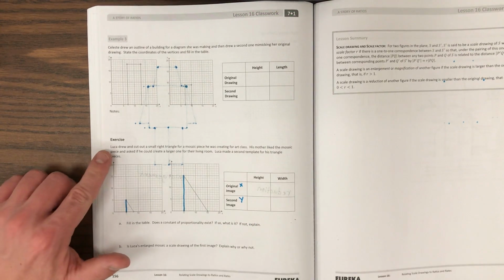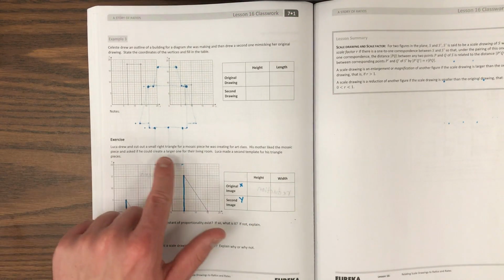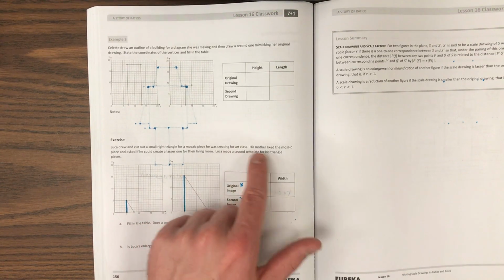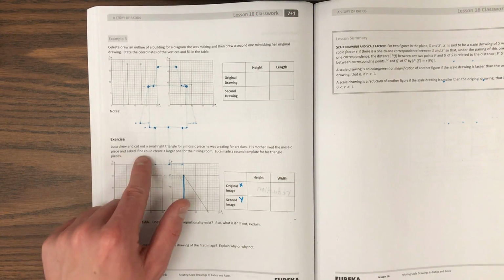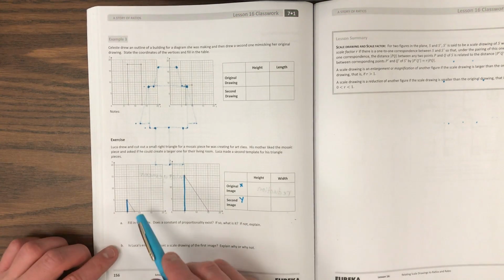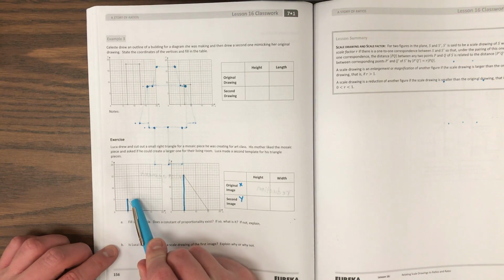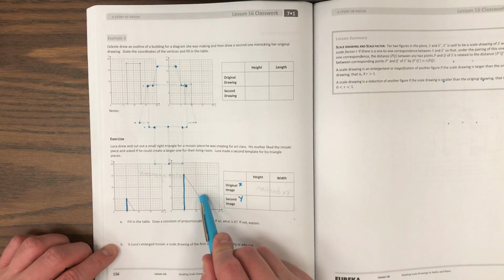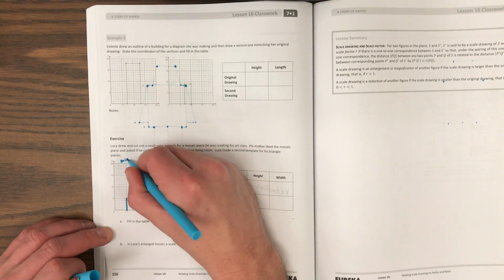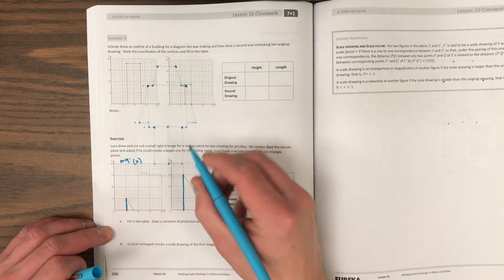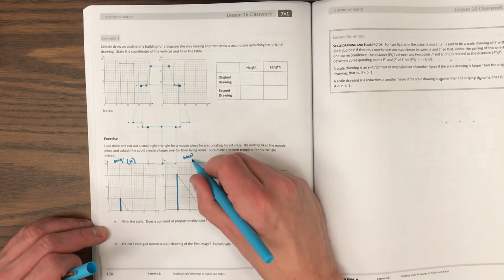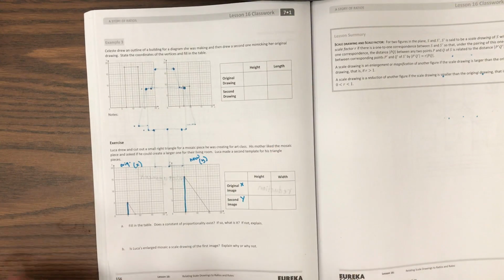So it says, Luca drew and cut out a small right triangle for a mosaic piece he was creating for art class. His mother liked the mosaic piece and asked if he could create a larger one for the living room. Okay, so it sounds to me like the small one he did first, and then he's trying to create a larger one. So we should treat this as original, or x, and we should treat this as new, or I guess I should have said second, and y.